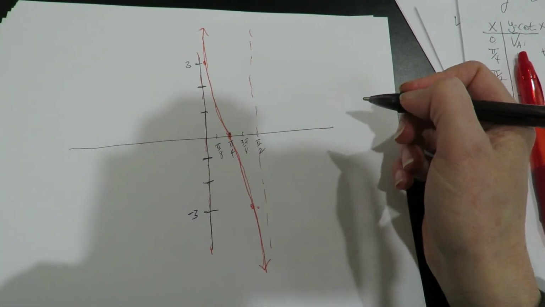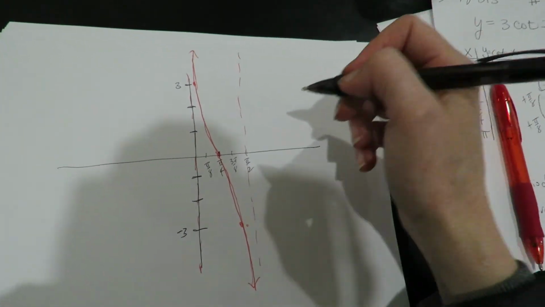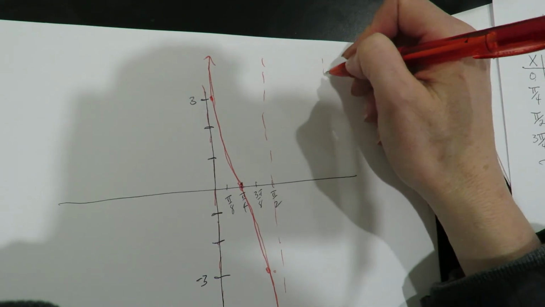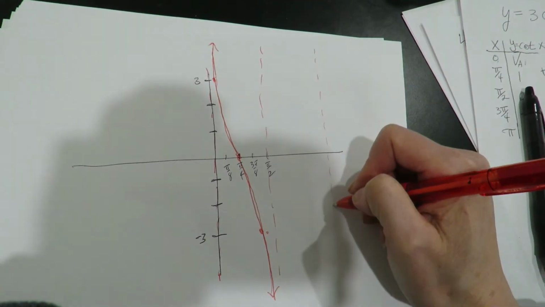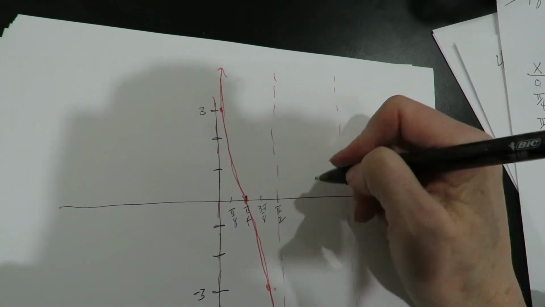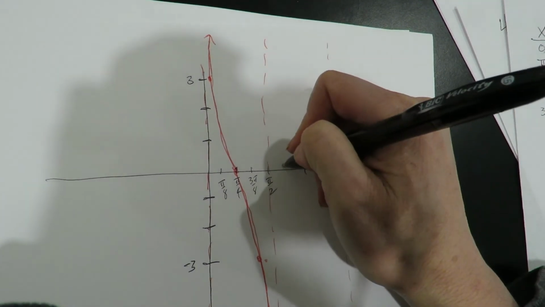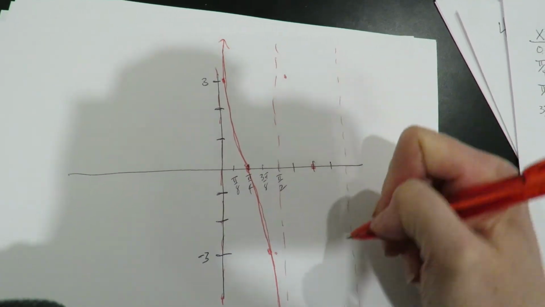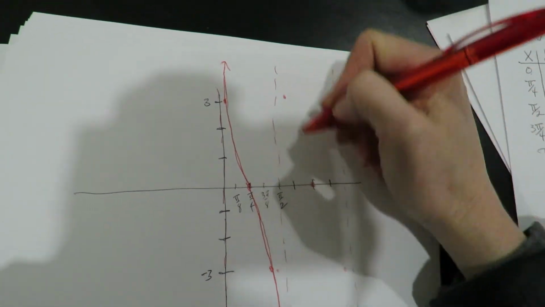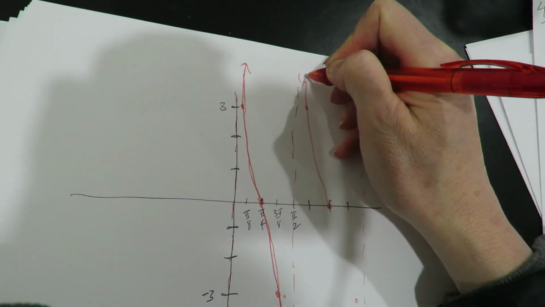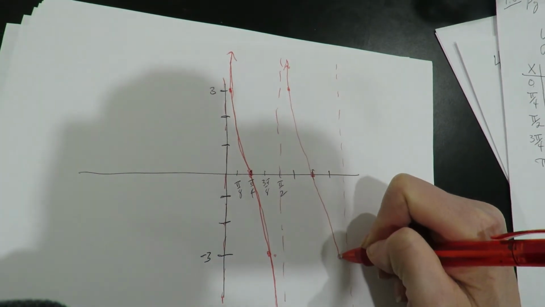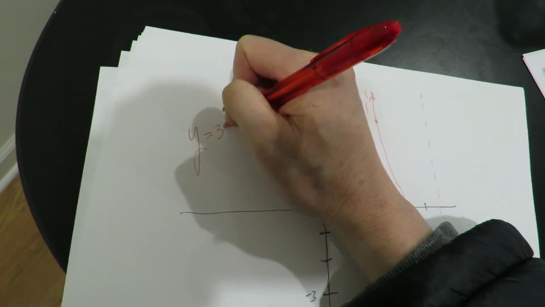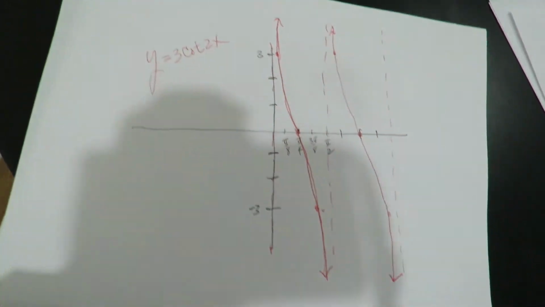It's compressed horizontally and stretched vertically, so it looks a little weird. I'm just going to draw 2 of these. So we're up here at 3, then we're at 0, and then we're down here at negative 3, and we're all stretched here. All right, so this is your y equals 3 cotangent of 2x.